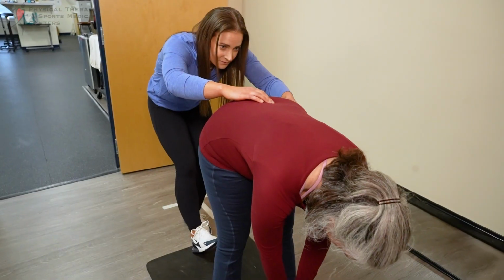I spent more than 20 years not doing anything about my scoliosis, and yet when I did seek help, I was able to see dramatic improvement.